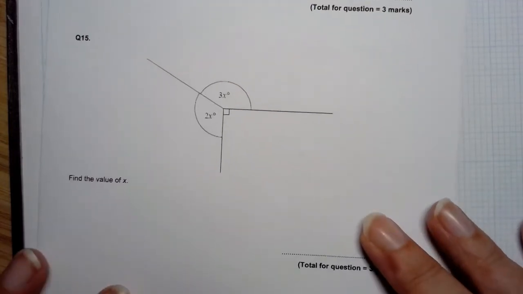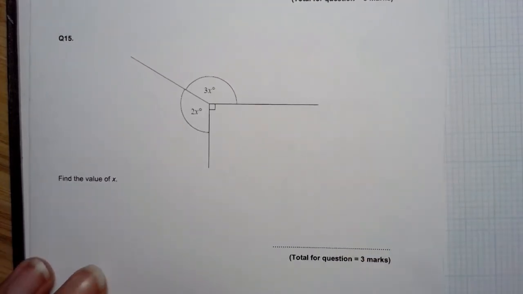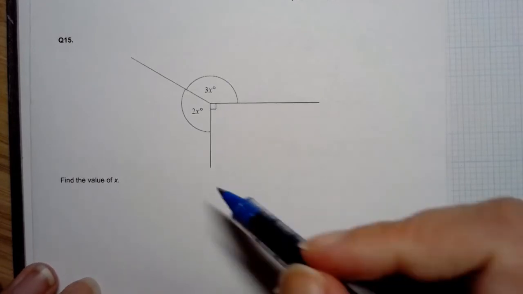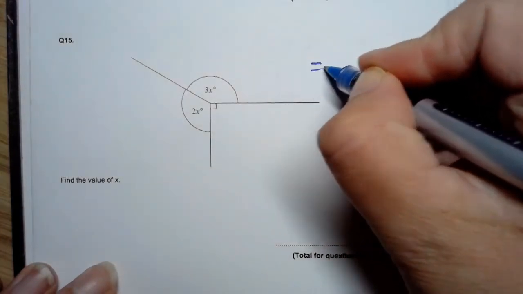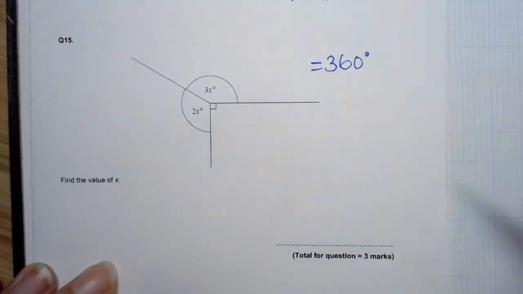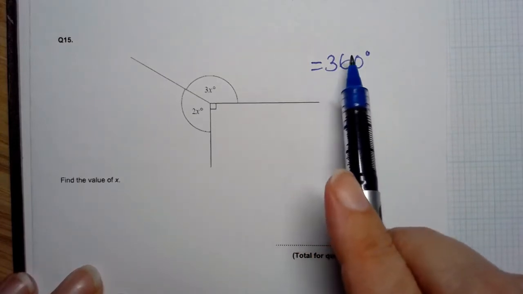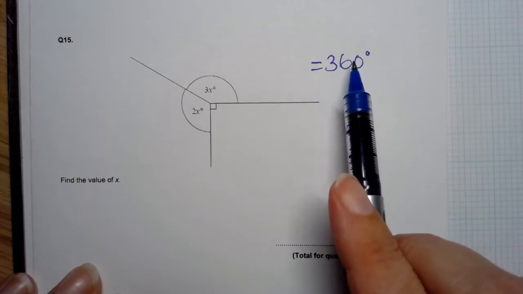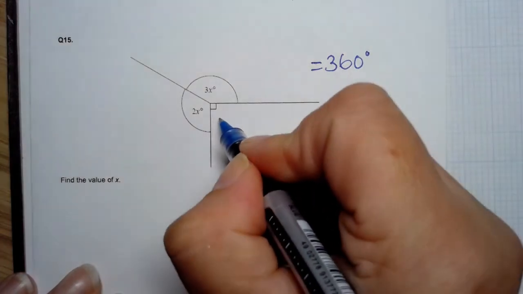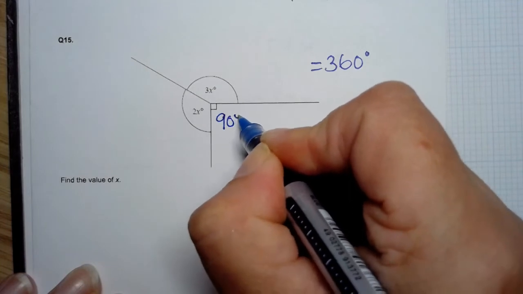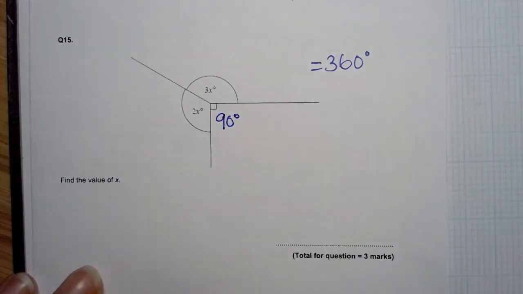And question 15, again we are creating an equation with what we know about this shape. So things that you should know: angles around a point add up to 360 degrees. So when we are looking for an equation, that is the equal sign and what it will equal. You also need to know things like what this symbol means. So we know that that symbol means it's a right angle, and right angles measure 90 degrees. Now I can try and create an equation.